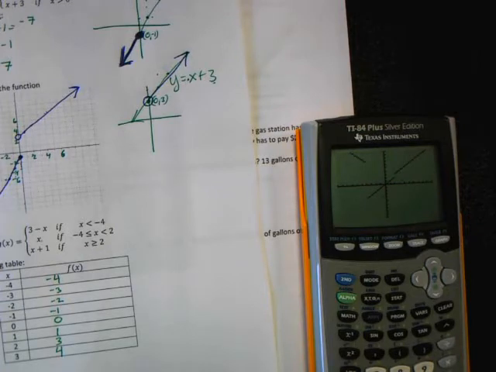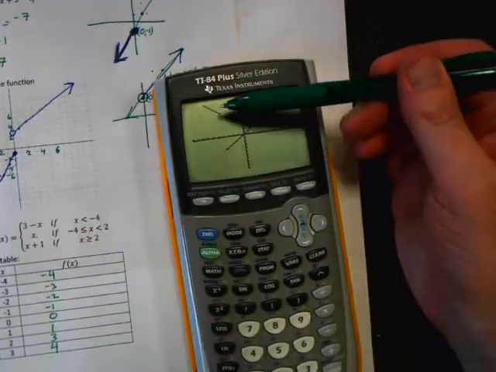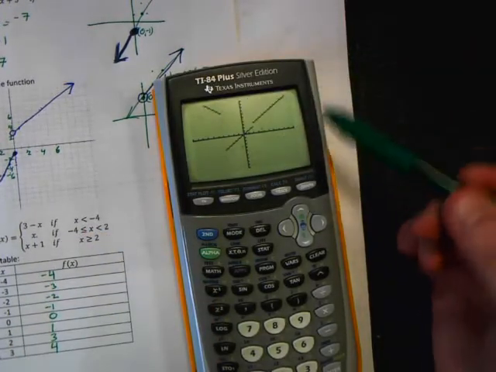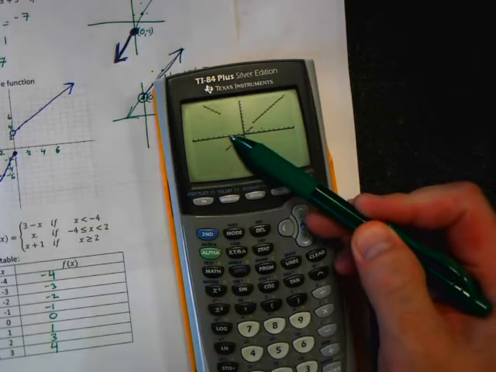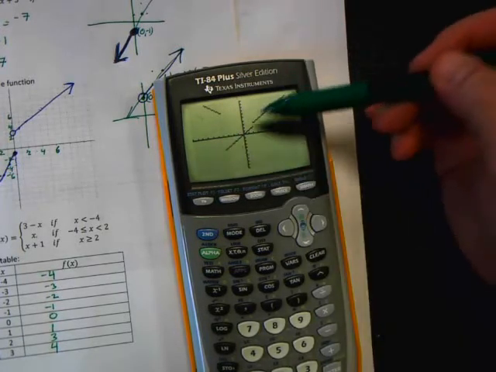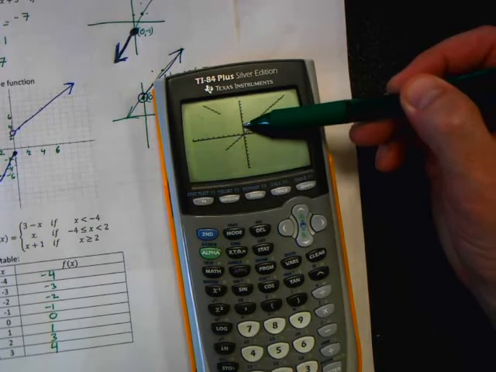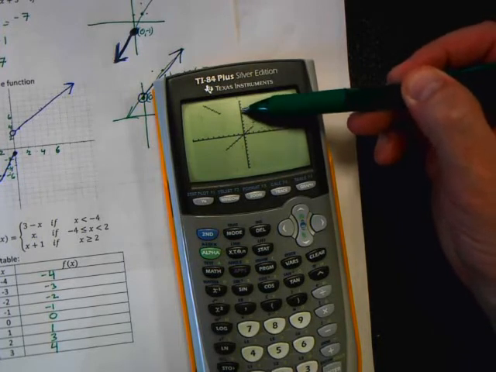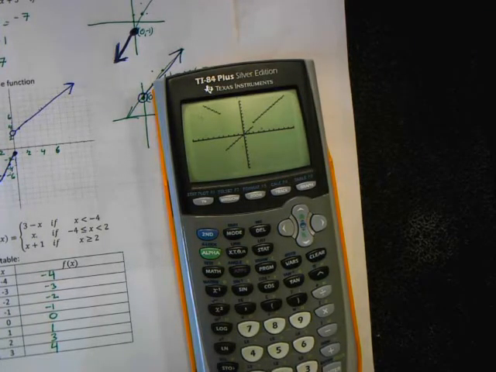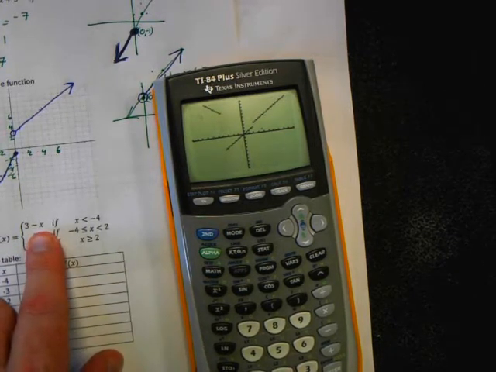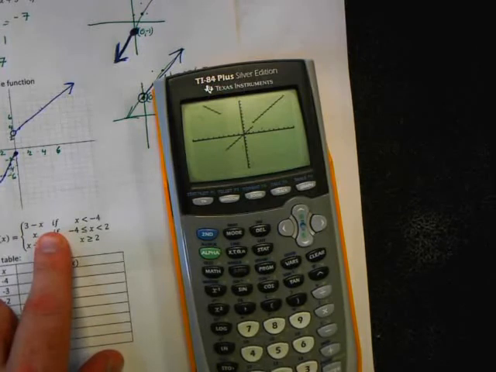Well, you might want to figure out where this point is on the calculator, where this graph is starting. What does that look like? It looks like it's -4, and then about how high? About 7? And that makes sense, right? Because if I plug in -4 here, I'm going to have 3 minus -4, which is 7.